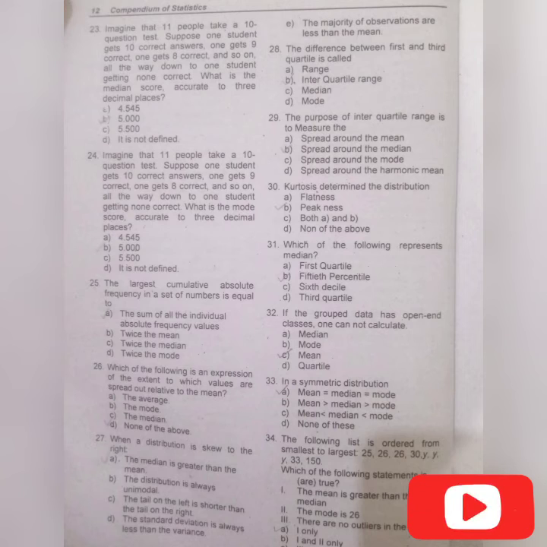52. In a distribution, the standard deviation is equal to 6. If all observations are multiplied by 2, the resulting standard deviation is A. 12, B. 6, C. 18, D. 6. The right answer is 12, because we multiply 6 by 2. 53. The mean of squared deviations about the mean is called A. standard deviation, B. variance, C. mean deviation, D. none. The right answer is variance.